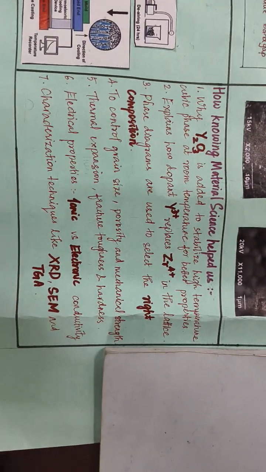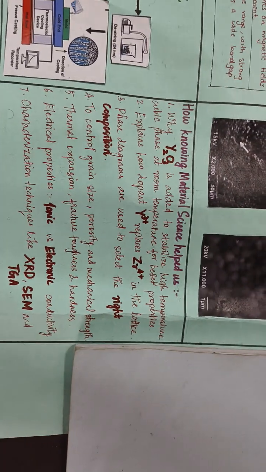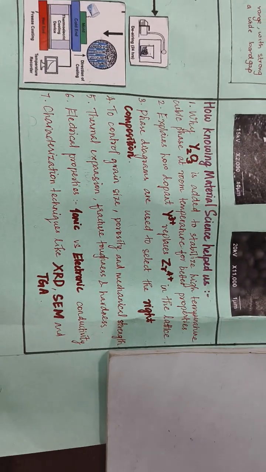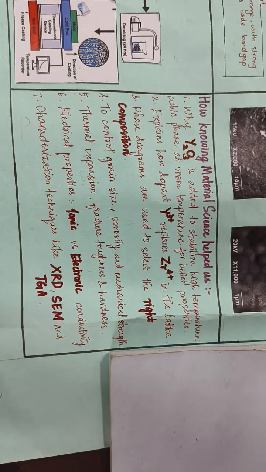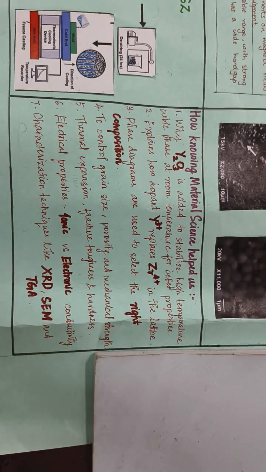Now, talking about the electrical properties, ionic versus electronic conductivity. This was also a place where material science helped us, and characterization techniques like XRD, SEM, and TGA. All these techniques helped us to find the morphology. That's it, and thank you.